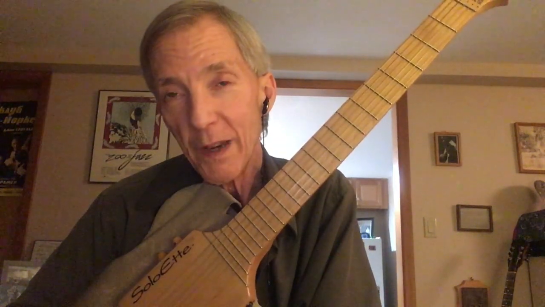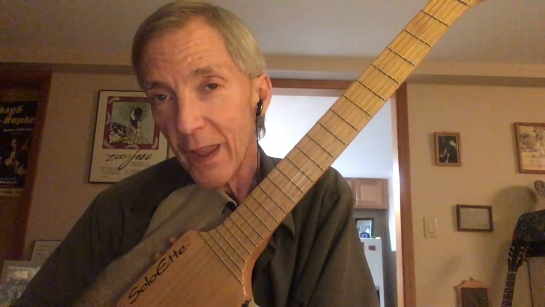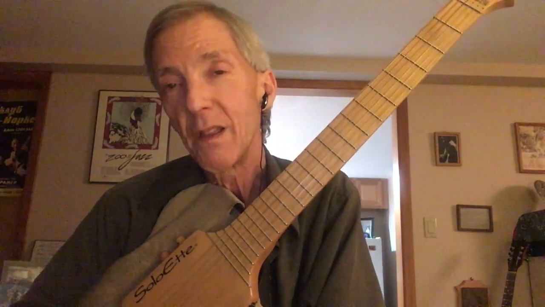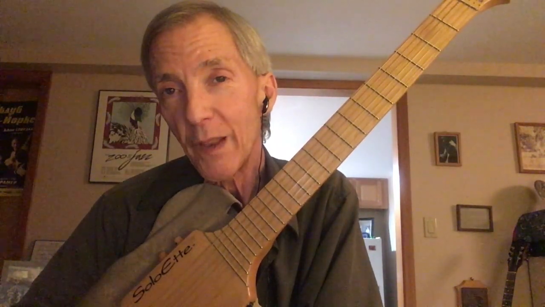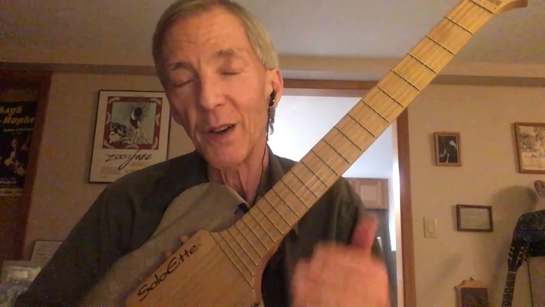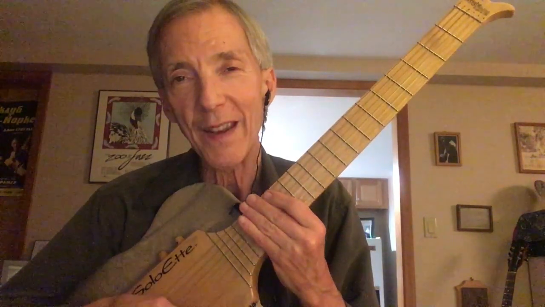So this opening cadence is a deceptive cadence on this tune. It's D half diminished G7, but instead of resolving to a C major, Thelonious moves back up to D half diminished and then down a half step to D flat major. Pretty clever and pretty great.